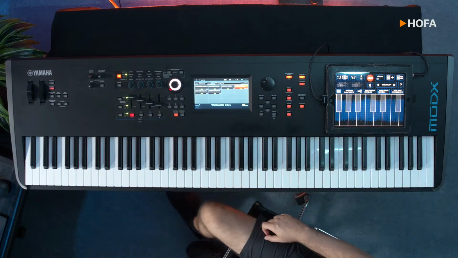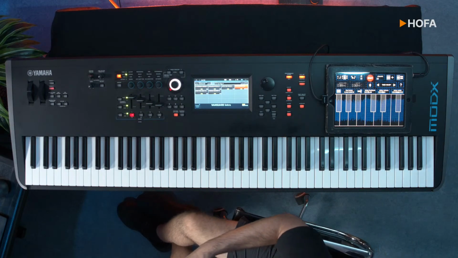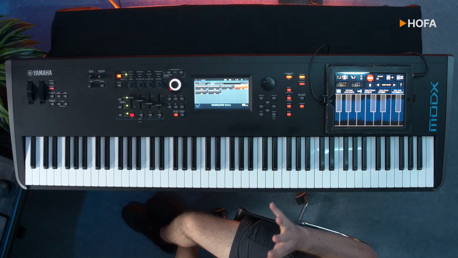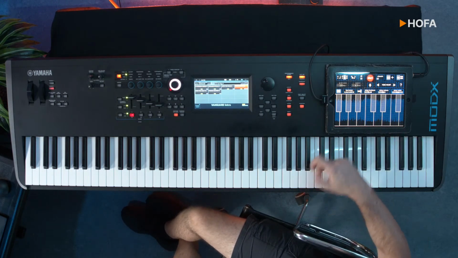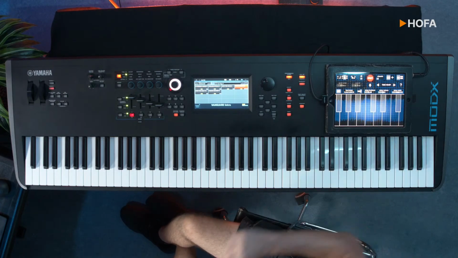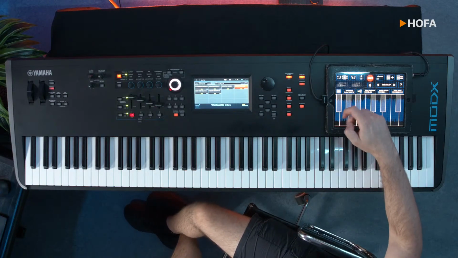Okay, playing wasn't really good this time because it's quite hard to play on the iPad. Usually I stand, then I come from above, so it's easier to play. But the actual thing that I would like to point out is this one here. So we have a real seamless transition. Also going up a semitone.